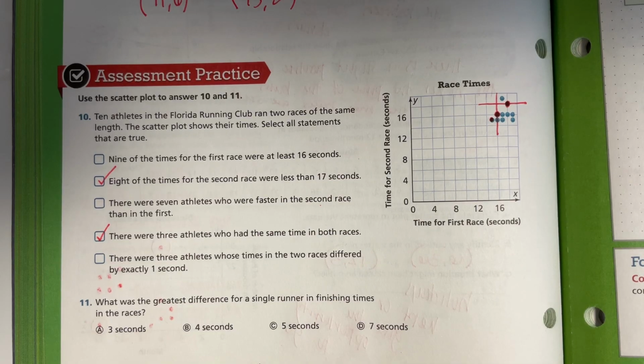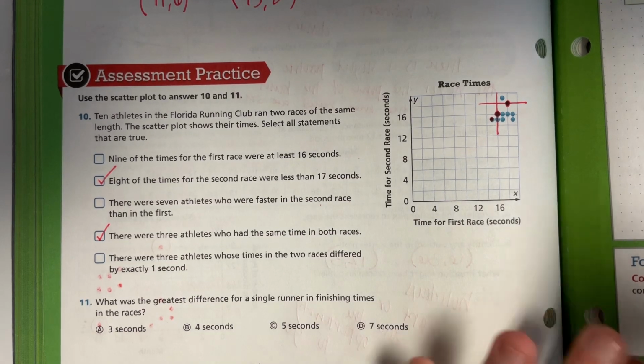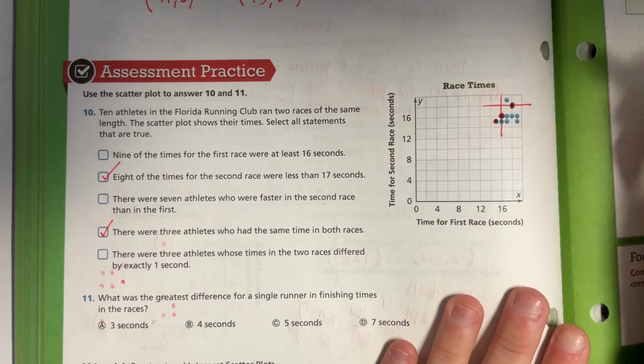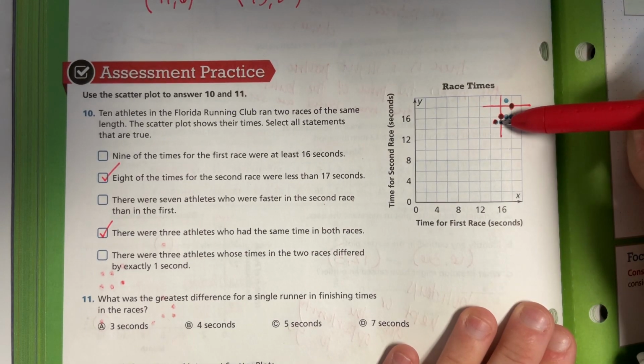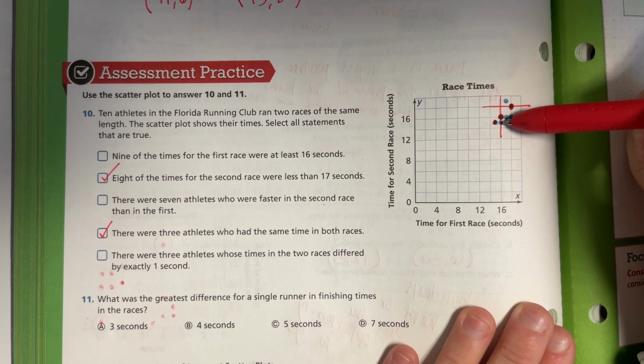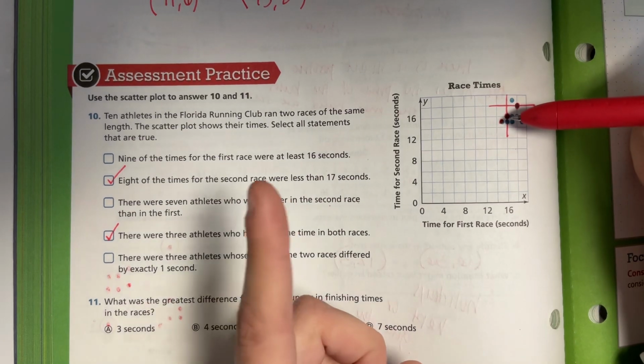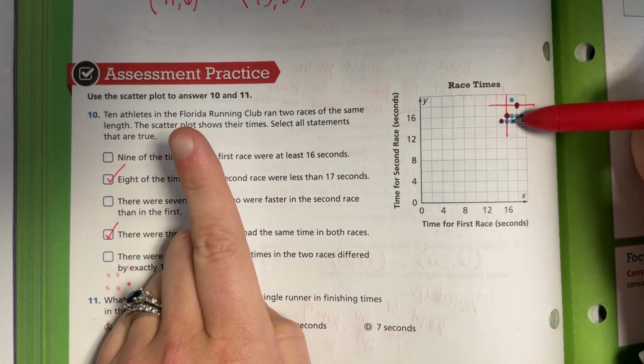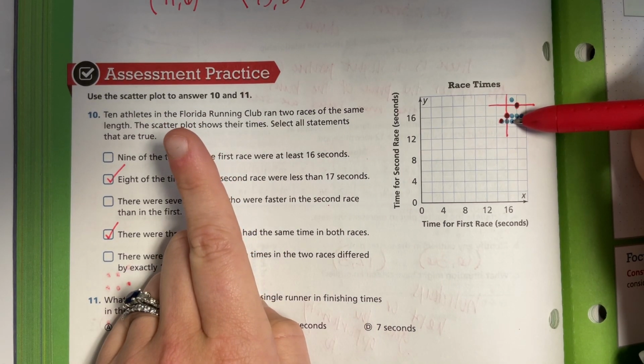There were 3 athletes whose time in the 2 races differed by exactly 1 second. So again, we've marked out the ones that are the same, so then we can look and compare the others. Here it's 16 and 15, so that's 1 off, so there's 1. We also have here 17 and 15, that's 2 off, not that one.